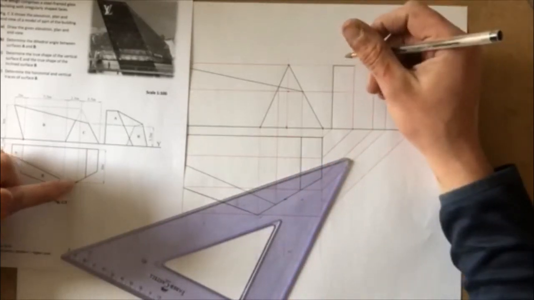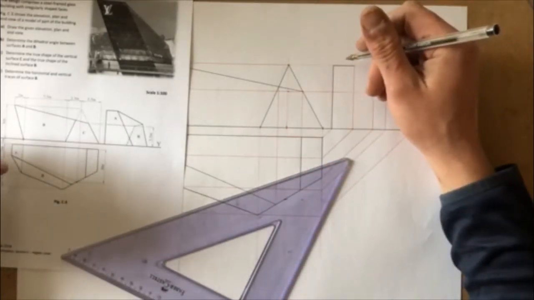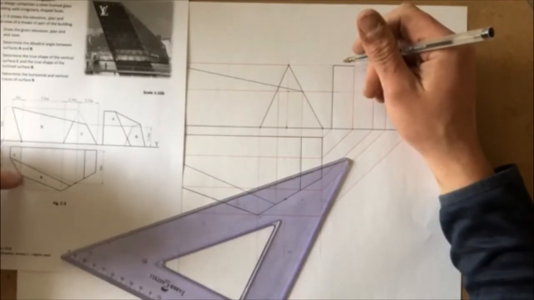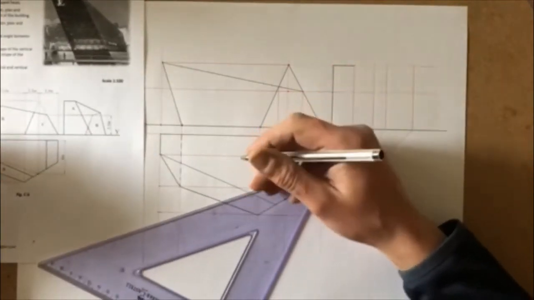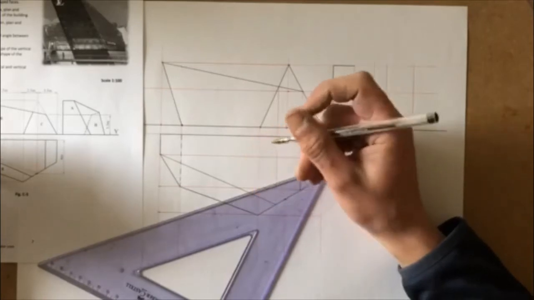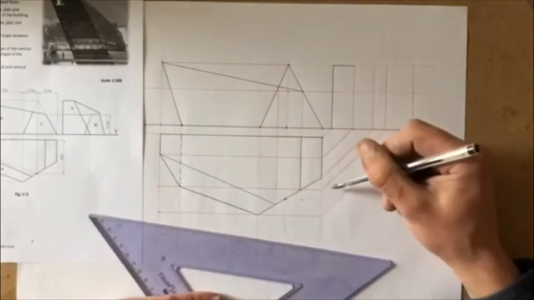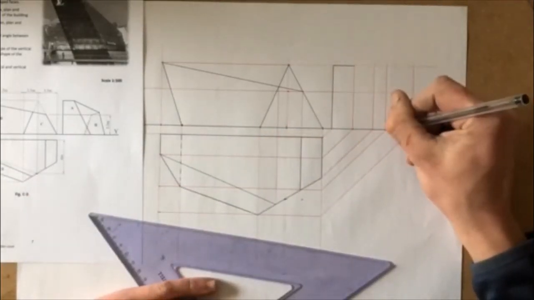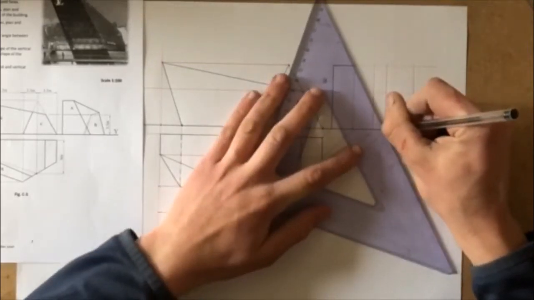That's A there. And that's running down to the ground here, which is this line. So I'm guessing that's A there.